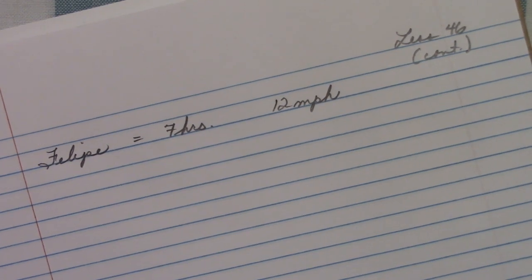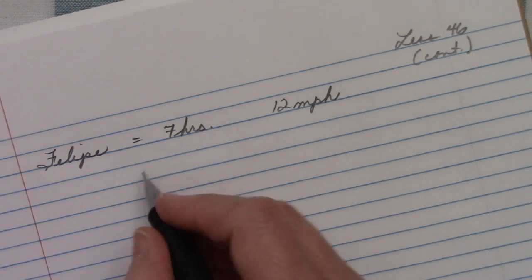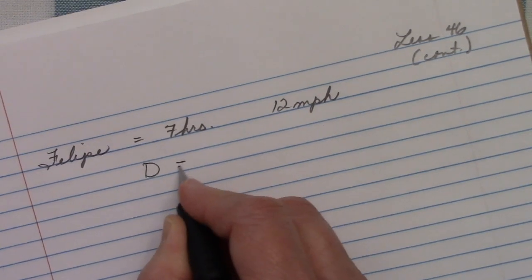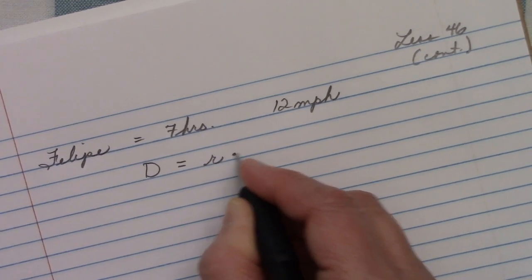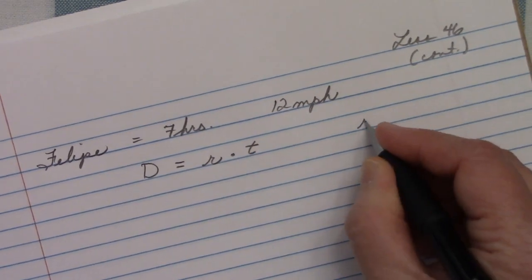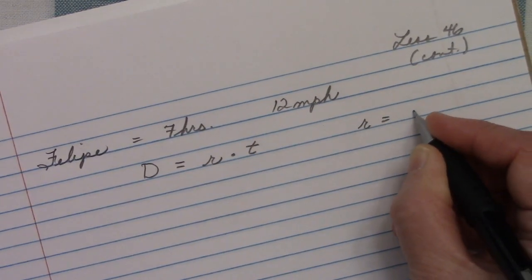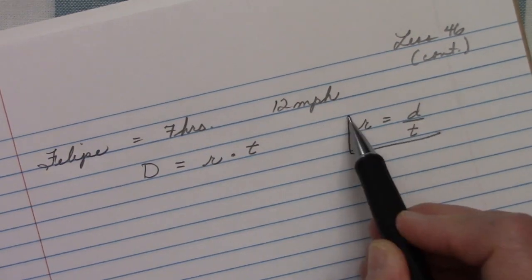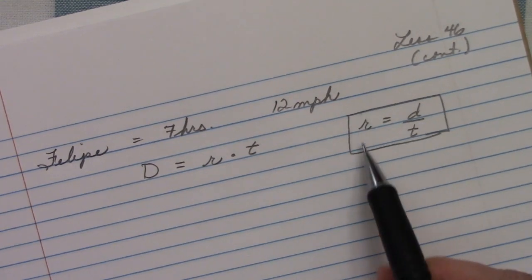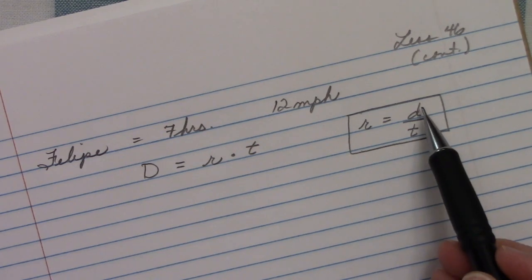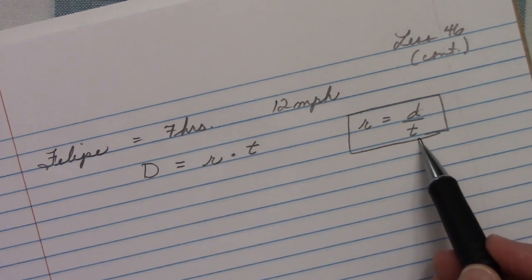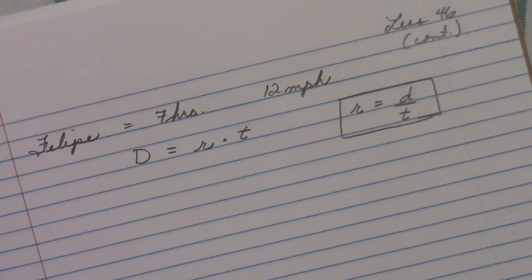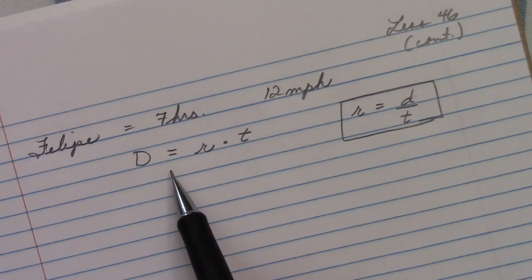The question says, how far does Felipe estimate that they can ride each day? Well, here we go back to our distance equation. And remember I told you it was rate times time. Now they want that the rate is distance divided by time. And in this case, this equation, rate is 12 miles per hour. And the distance, we don't know, divided by 7. So we'll try that one in a little bit. But I like this equation so much better.